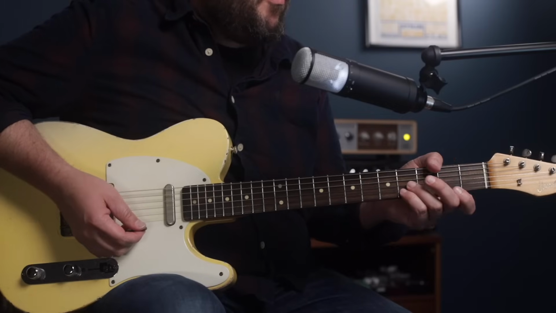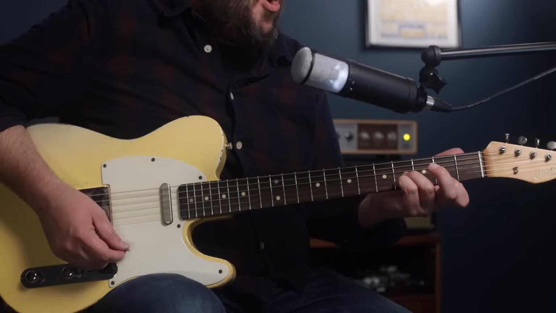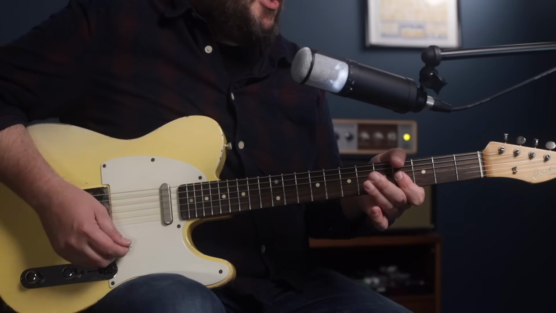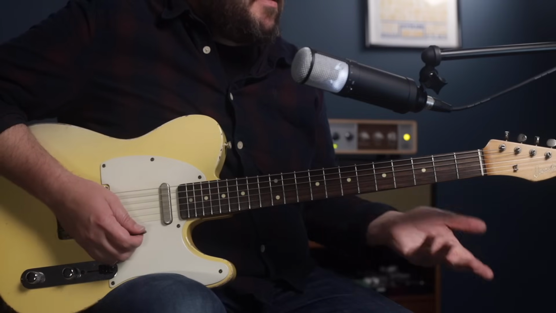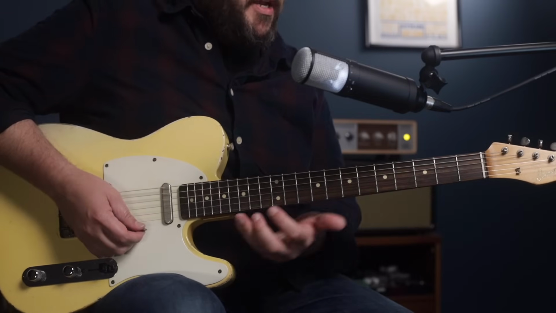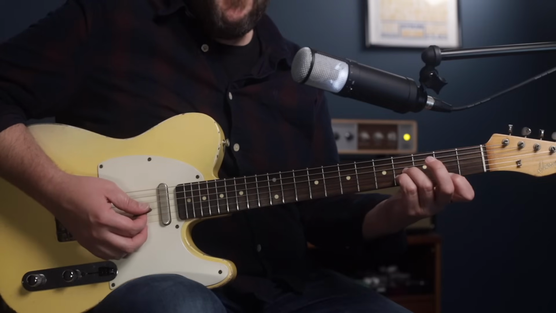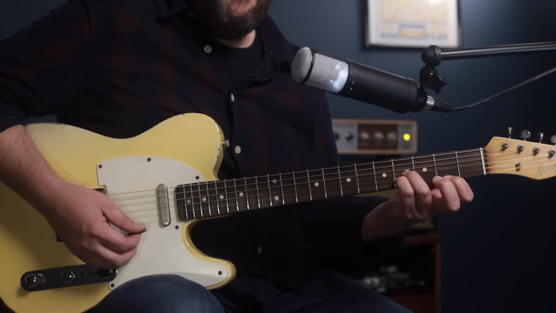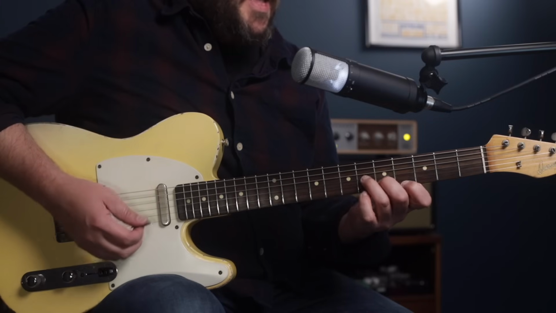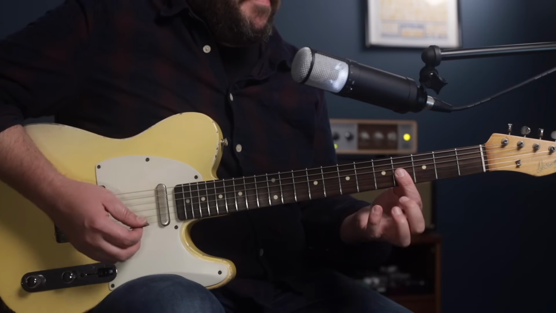Now, the first 3 chords of this progression are B major, C sharp minor, and G sharp minor. And so we can play these simple triad groupings on the top 3 strings in 3 different positions. First up, we've got B major right here, C sharp minor right here, and G sharp minor right here.